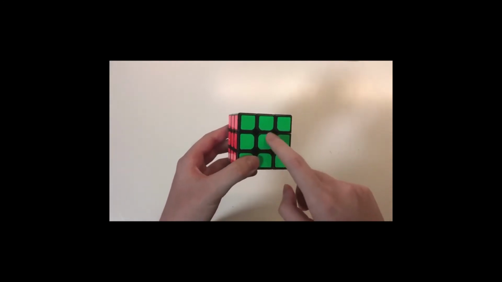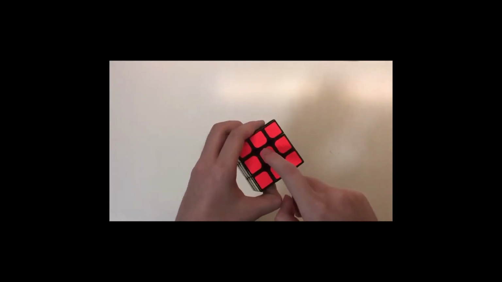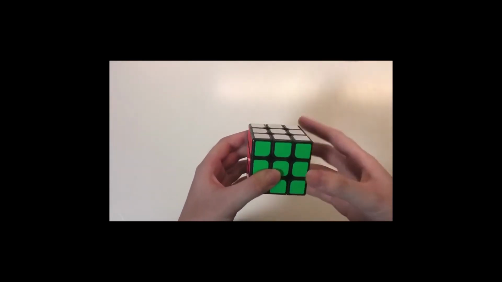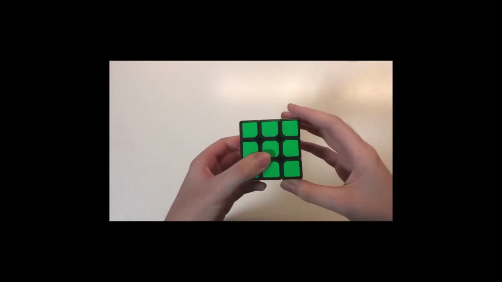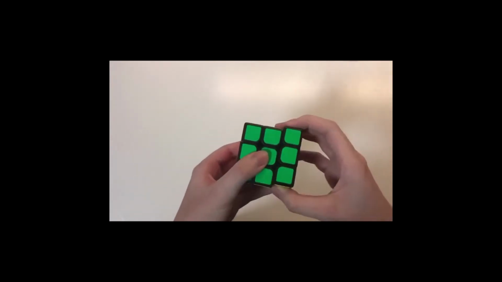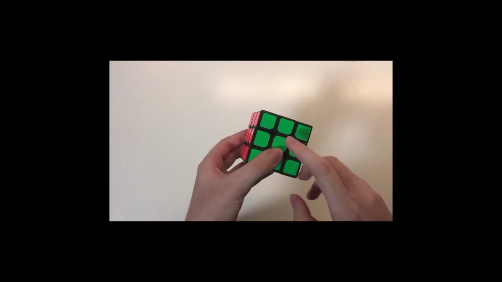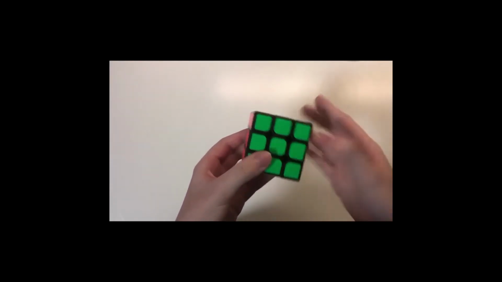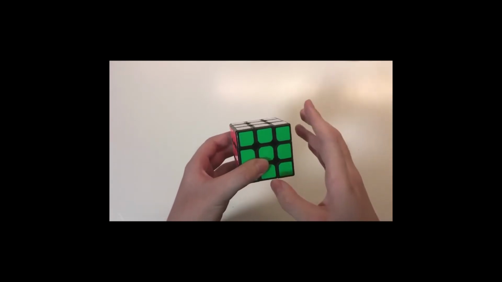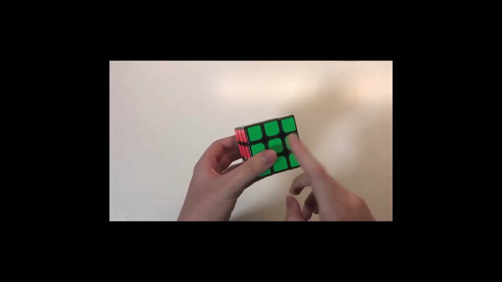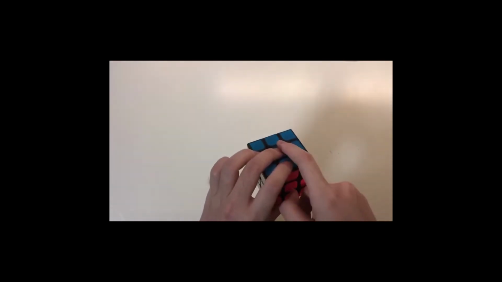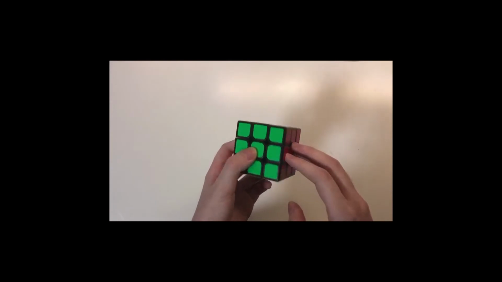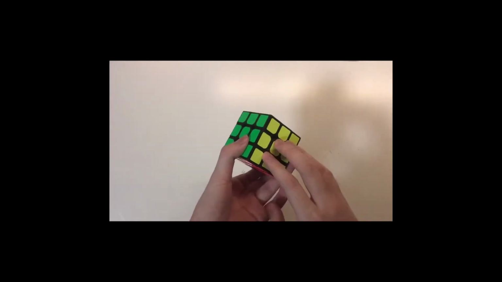This piece in the middle is called the center. The center for all the sides of the Rubik's Cube will not change, will not move, no matter how you twist it. Since it can't be moved, the color of each side is fixed. For example, the opposite of green will always be blue. The same goes for orange and red, white and yellow.